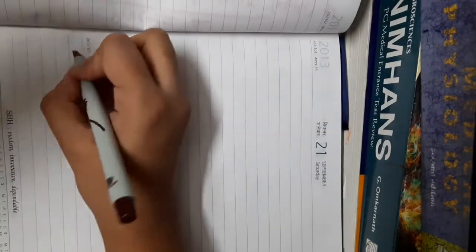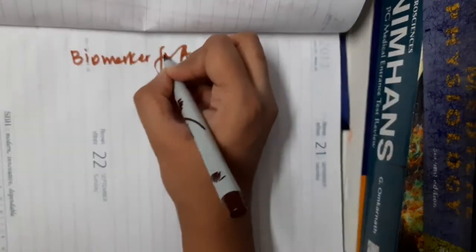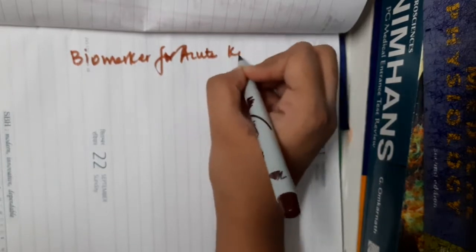Then there are some biomarkers for acute kidney injury.